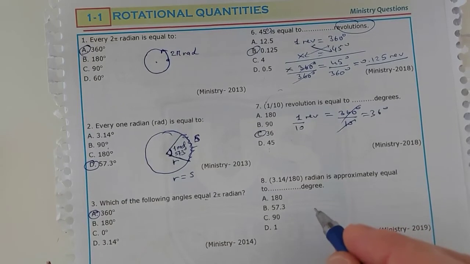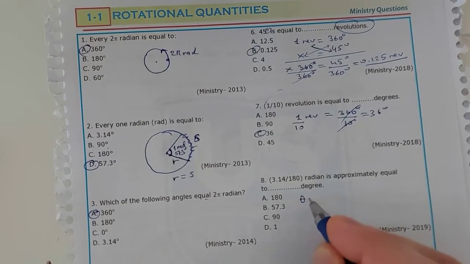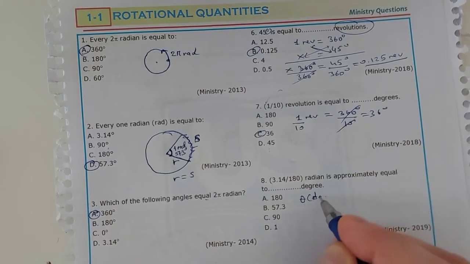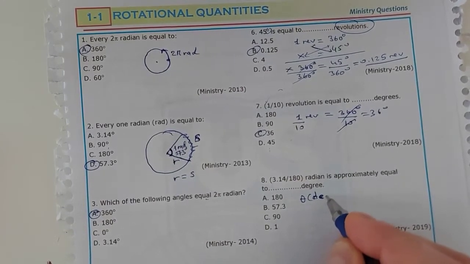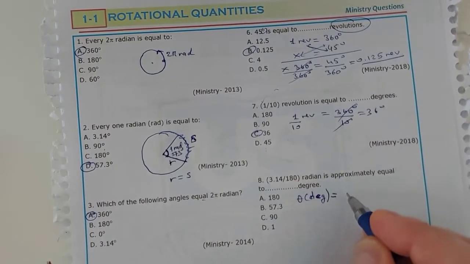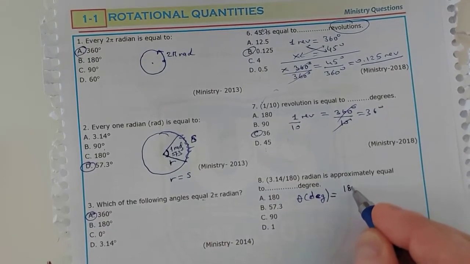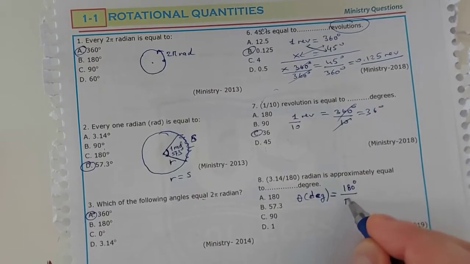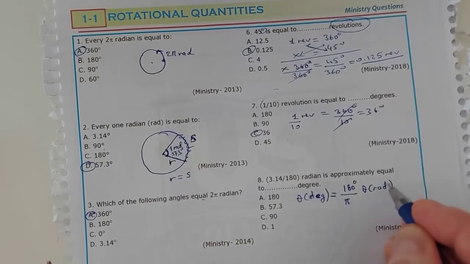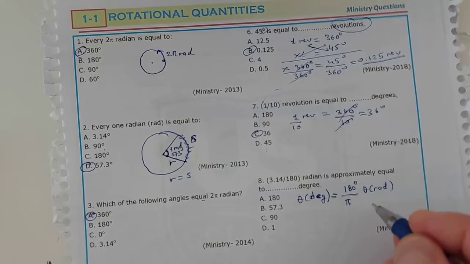And 3.14 divided by 180 radian is equal to how many degrees? It's asking you to convert from radian to degree. So I'm going to use the equation: theta in degree is equal to 180 divided by pi or pi over 180. Of course, 180 divided by pi, because 180 is in degree, pi is in radian. So theta in radian, this radian and that radian will simplify, so you will get the result as degree. That's why not pi over 180, but 180 divided by pi.